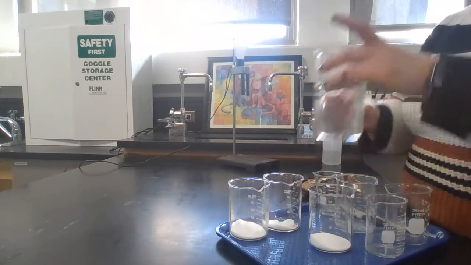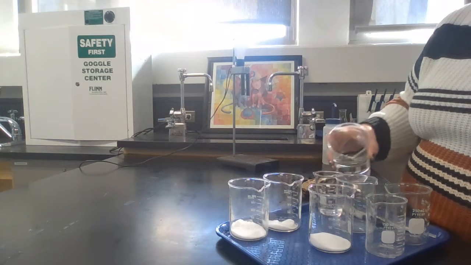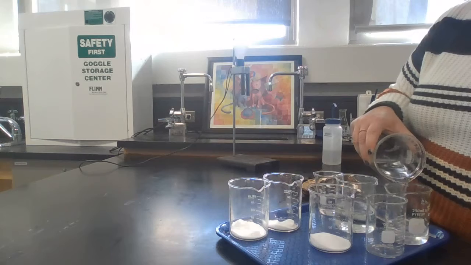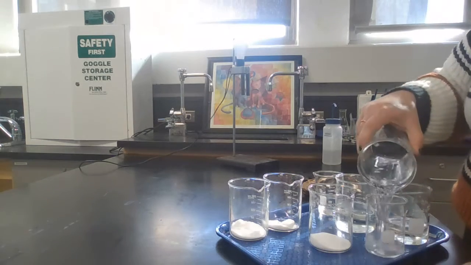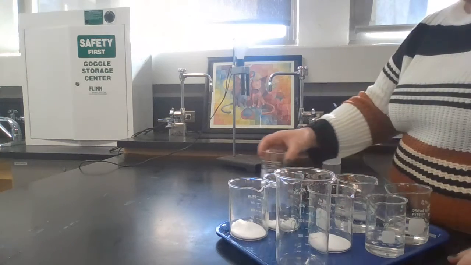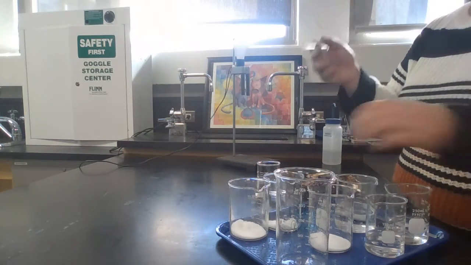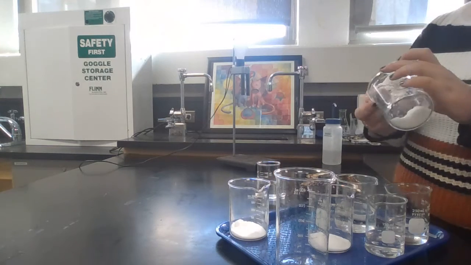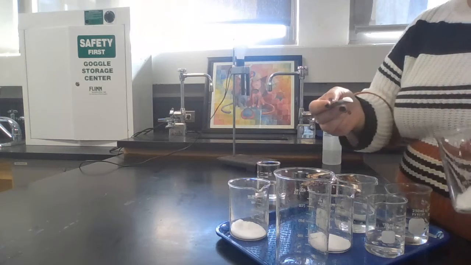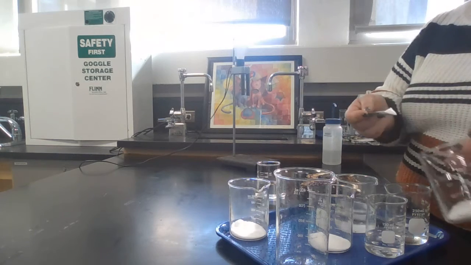Then you're going to take each of those 4 beakers and put some water in. The one that's labeled water, just leave alone. The other ones, take your scoopula and put a little bit of the substance into the beaker, okay? So I have about that much, and I'm going to do that twice.